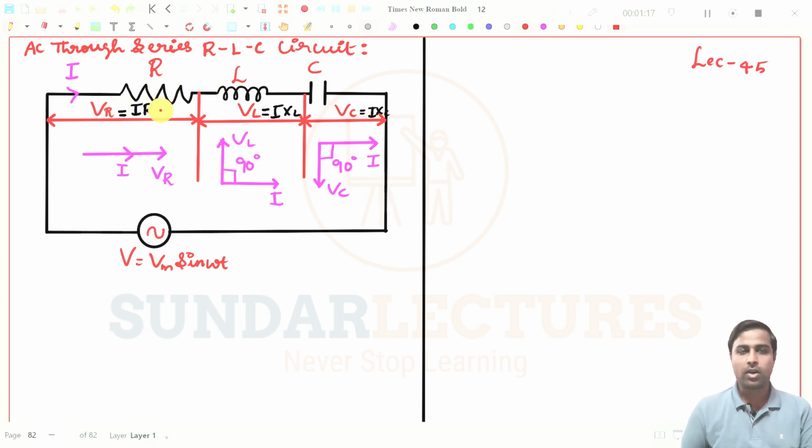What is the voltage across the resistor R? That is VR, which is equal to I into R. And the voltage across the inductor, VL, is equal to I into XL. And the voltage across C, VC, is equal to I into XC. And we know these phasor diagrams: VR and I will be in phase if it is a resistor. If it is an inductor, then VL leads the current by 90 degree. Try to understand, I am saying with reference to current. And for the capacitor, the voltage VC lags the current by 90 degree.